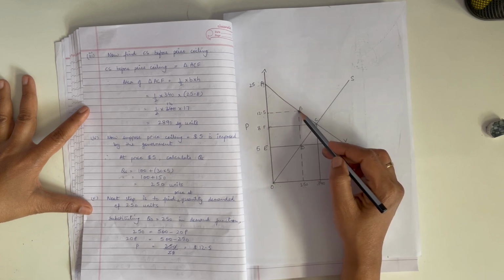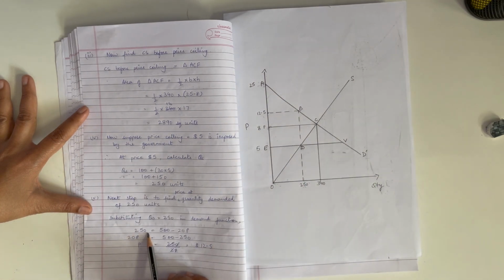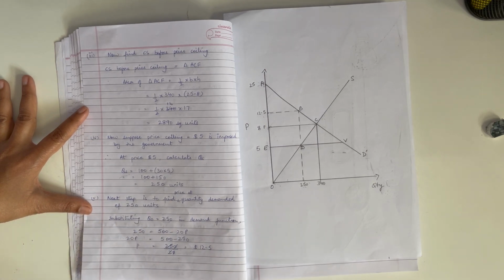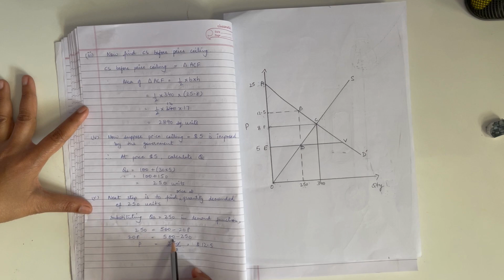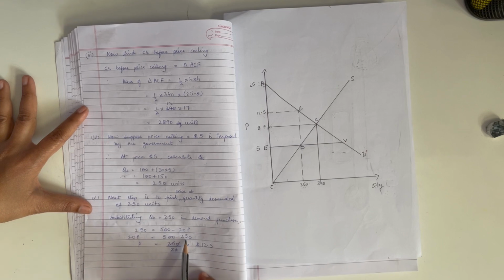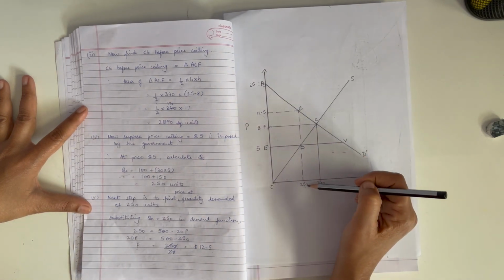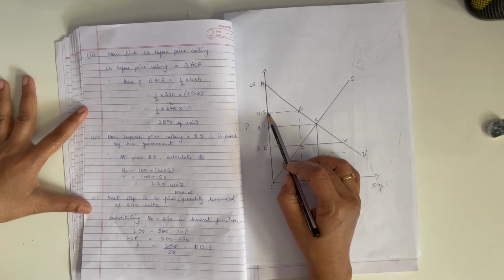Now at that quantity, basically we are finding what's the price. Okay. So when the quantity demanded is 250, I'm substituting that 250 quantity demanded in my demand function. So I get 250 equals 500 minus 20p. So 20p equals 500 minus 250. I just bring this here and bring this here. And then p equals 250 divided by 20. I get $12.5. So at 250 quantity demanded and supplied, I have a price of $12.5.